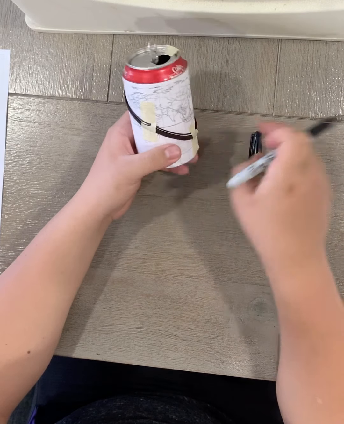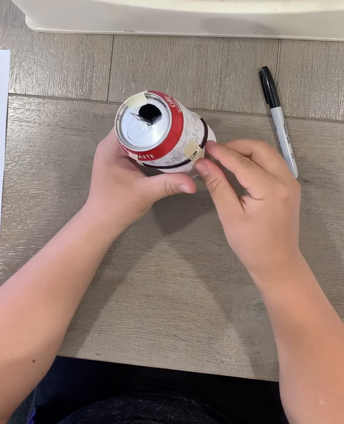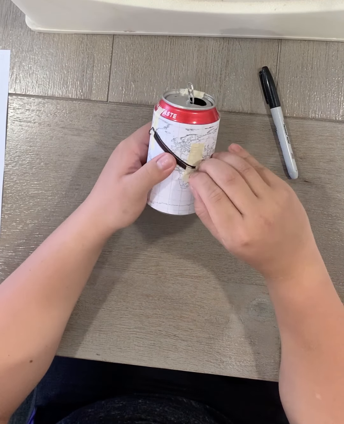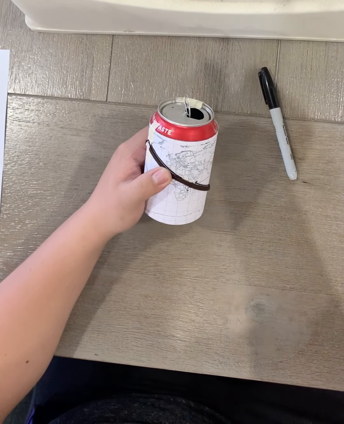So once you've traced it all, now you can put the cap on your Sharpie. Don't mark your table. Then you're going to take off all your tape. Be careful with this because you can rip your paper.